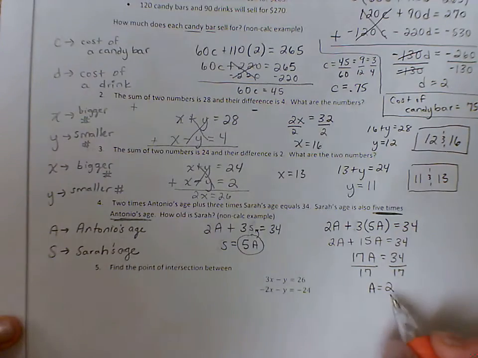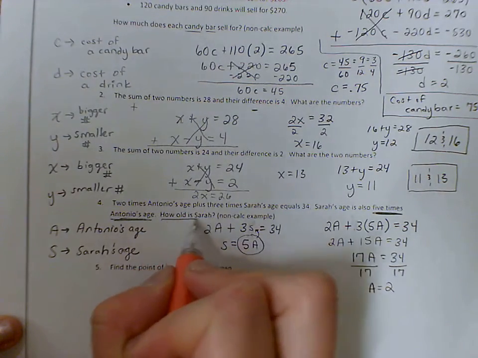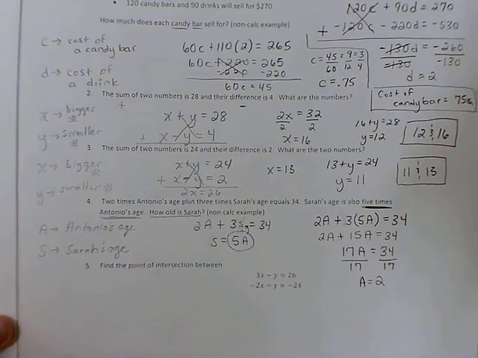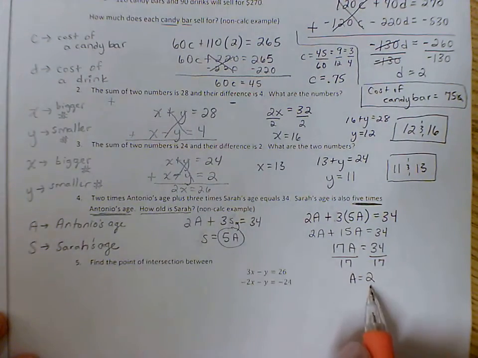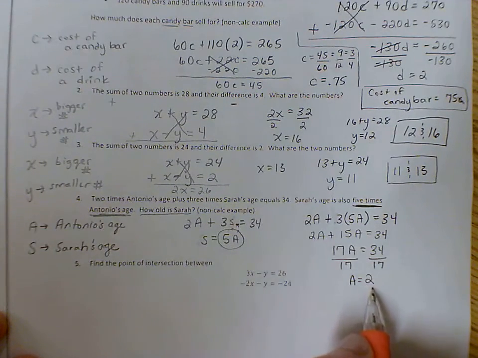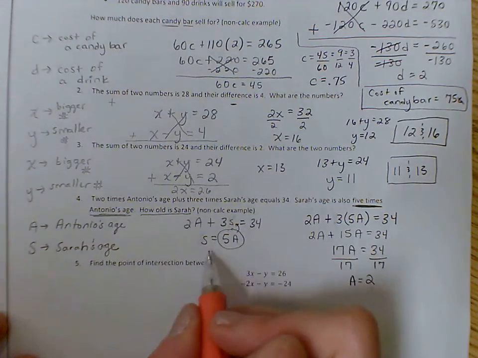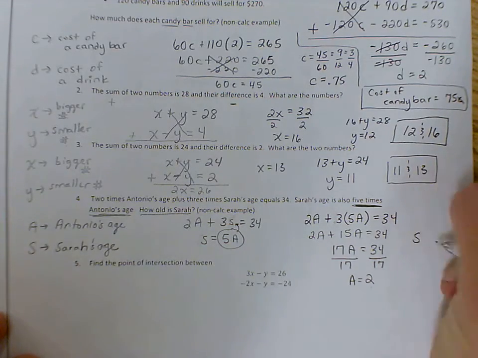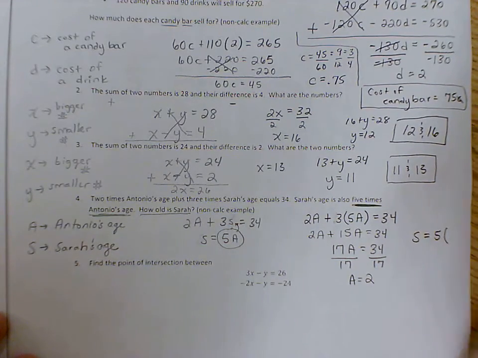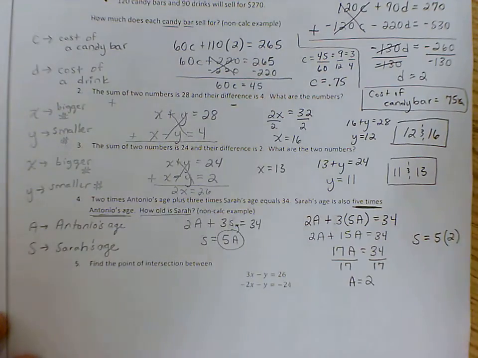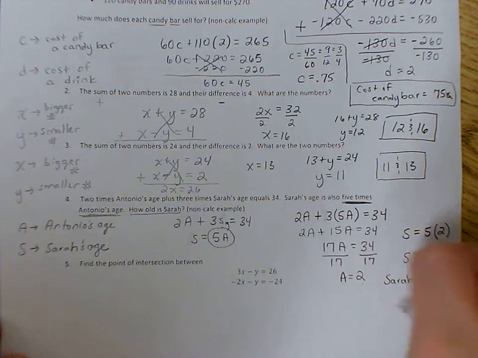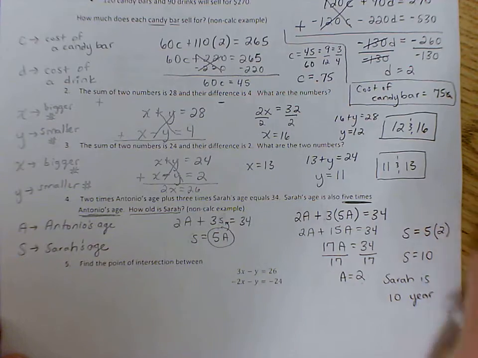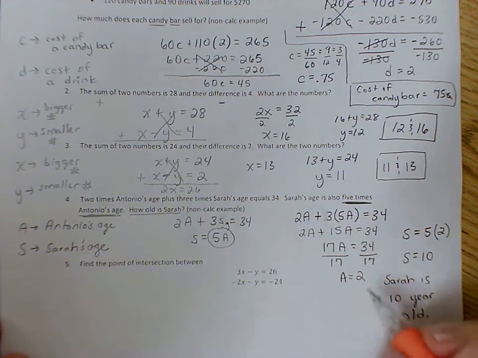Okay, so then from there, if you read the problem, it's not asking for Antonio's age. So make sure you go back and read the problem to see what it's asking for. It's asking for Sarah's age. So that means we have to come back over here and plug this into one of my equations to find it. Now this one looks way easier. So I'm going to take that equation, S equals 5 times, and then Antonio's age was 2. So Sarah's age would be 10. Okay, so you would go over here and you'd say Sarah is 10 years old. And so that would be your answer.